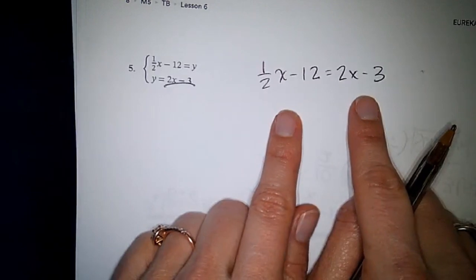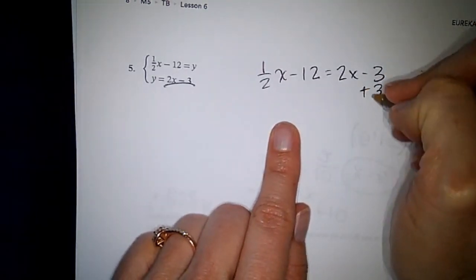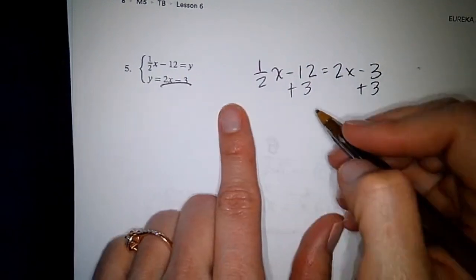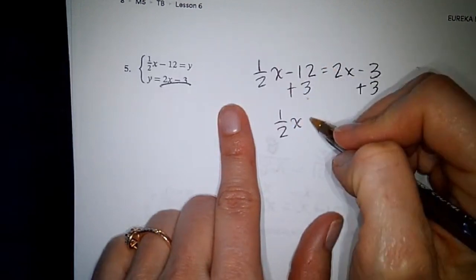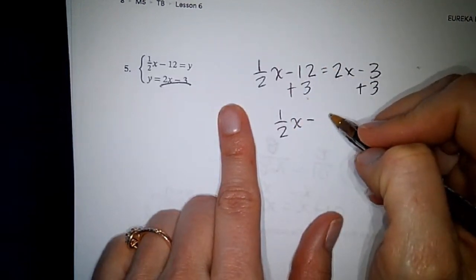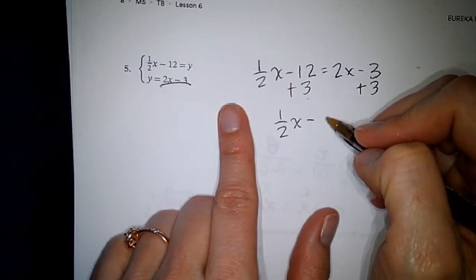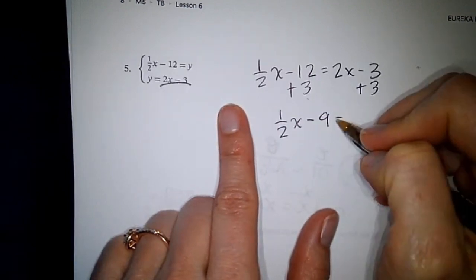I'm going to add 3 to both sides. So now I have 1/2 times x. What's negative 12 plus 3? Anybody? Negative 9. Now I'm going to subtract 1/2 x.